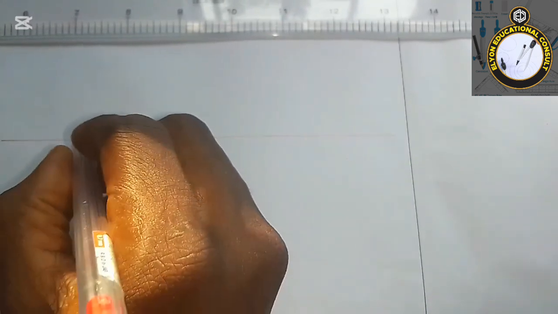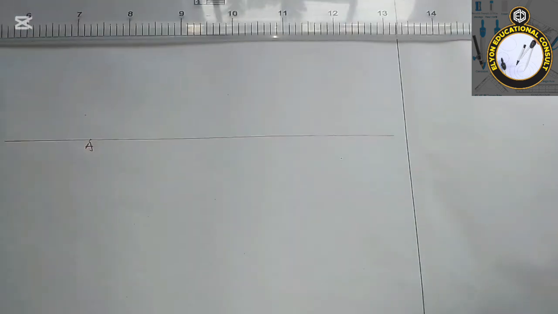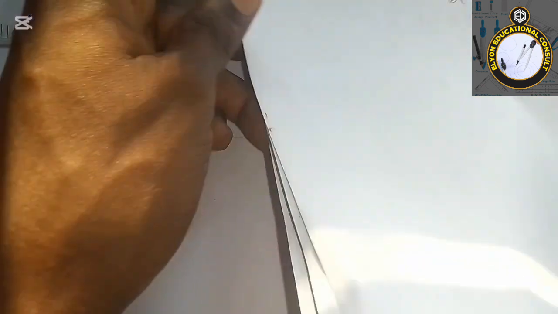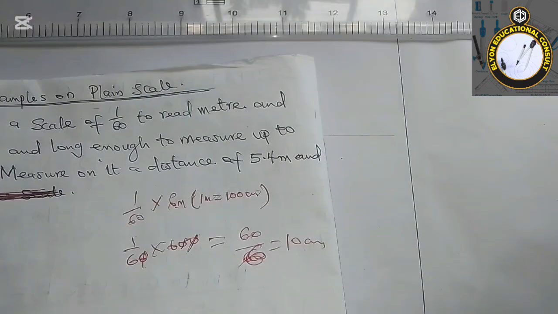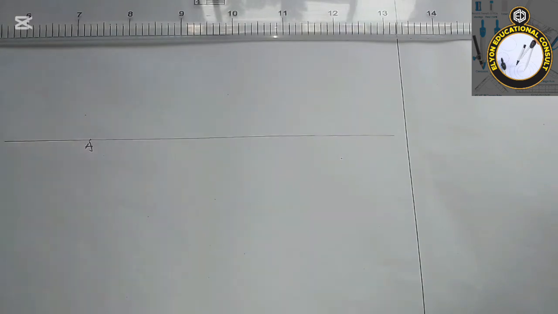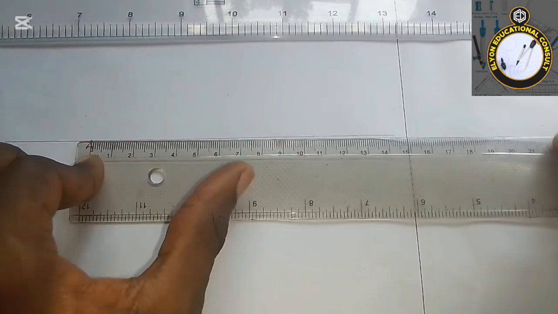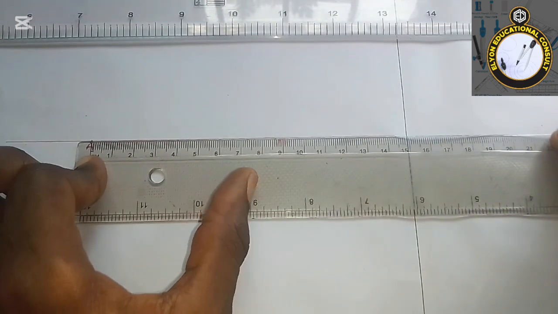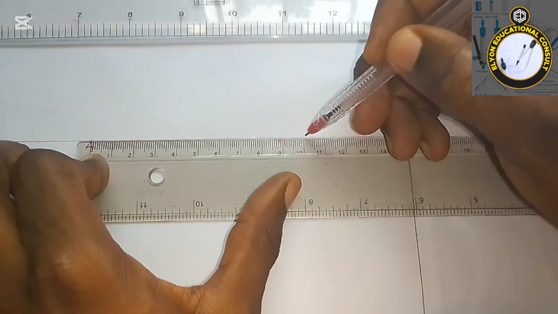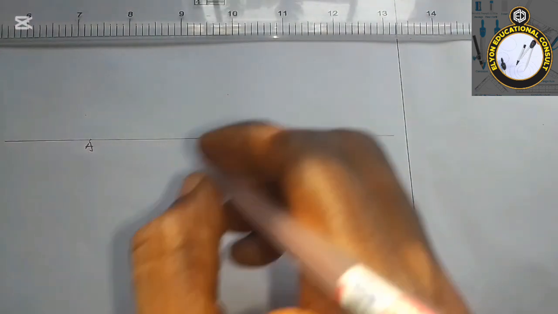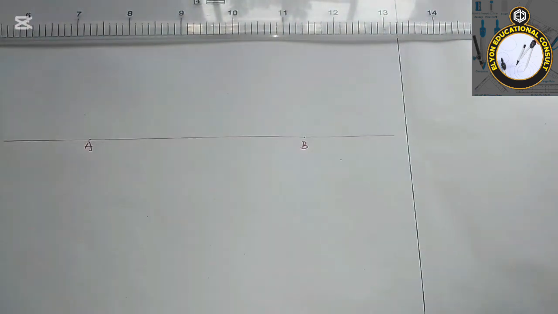If I take this point, I can call this point A. Then I'm going to measure 10 centimeters on that line. Don't forget we calculated the length of scale to be 10 centimeters. So this is my 10 centimeters, and I can call this point B.